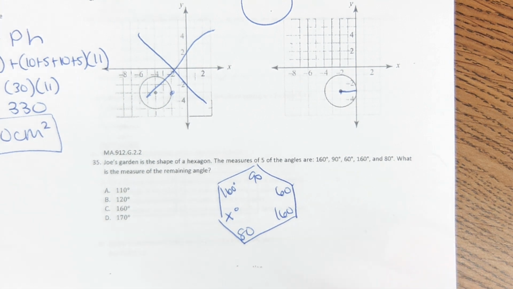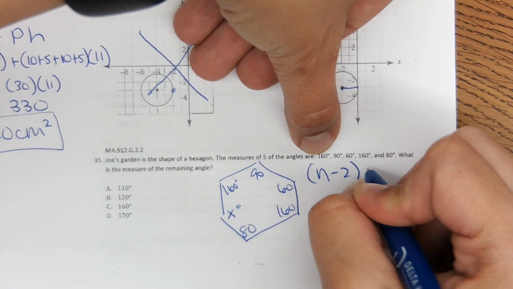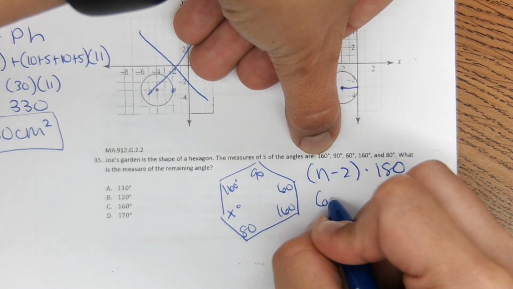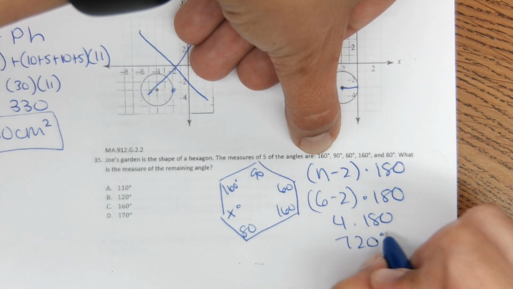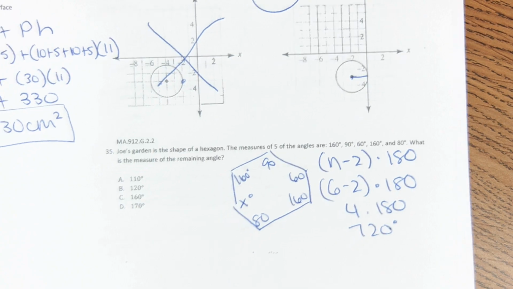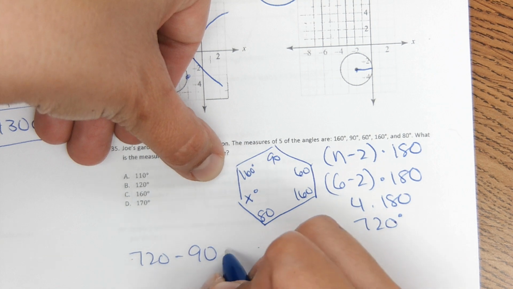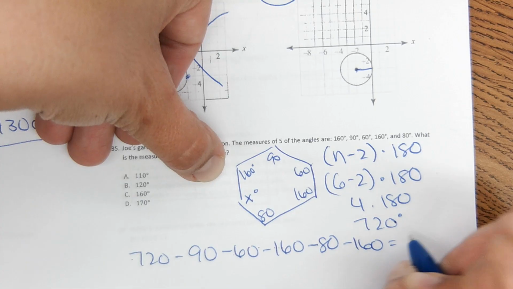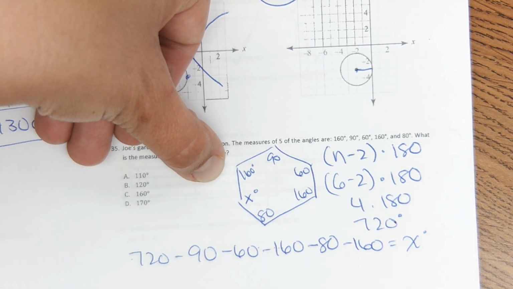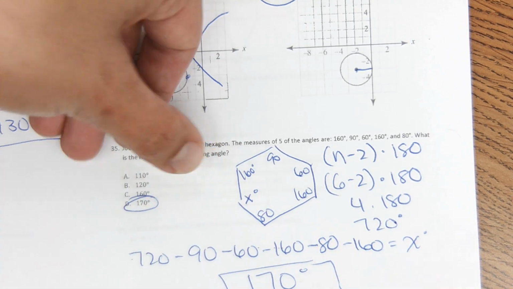For a hexagon, all the angles add up to a specific number. If you don't have that number memorized, which I don't either, there's an equation to figure out the sum of the interior angles: n minus 2 times 180. Number of sides, 6 sides minus 2 times 180. 4 times 180 is 720 degrees. So all the angles in a hexagon add up to 720 degrees. And then we can do 720 minus 90, minus 60, minus 160, minus 80, minus 160, and that will give us the missing angle. So you subtract all this and it comes out to 170 degrees as the missing angle. That's your answer.